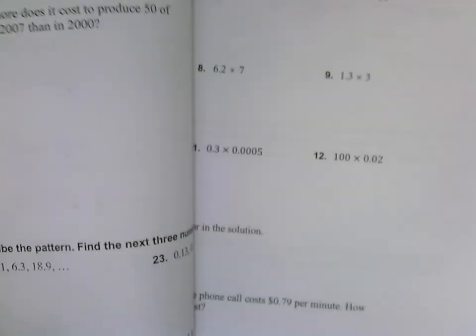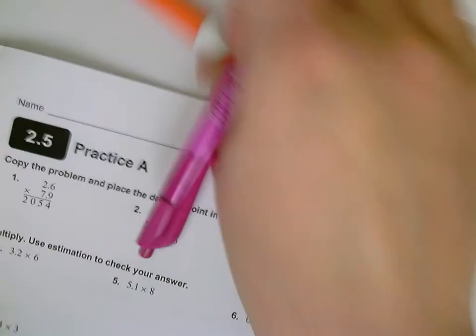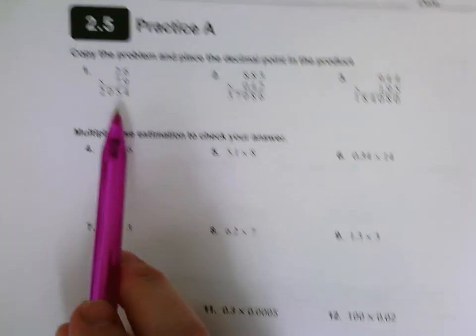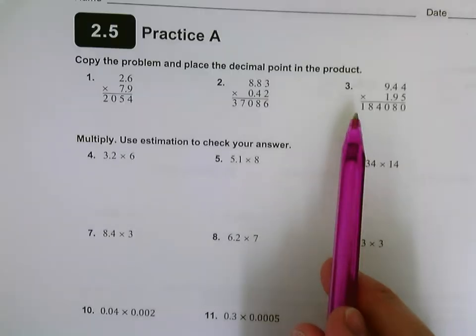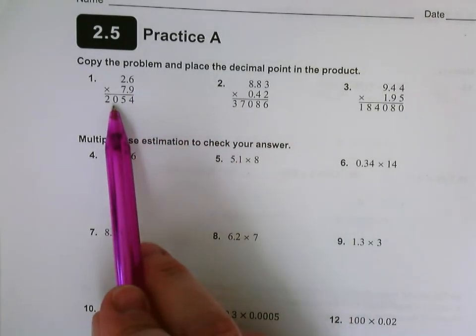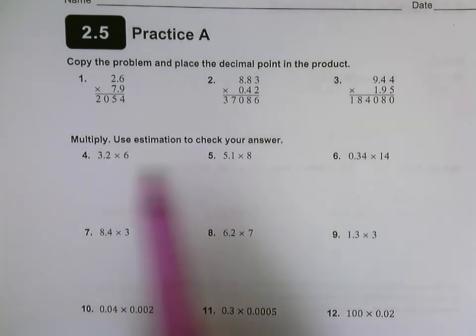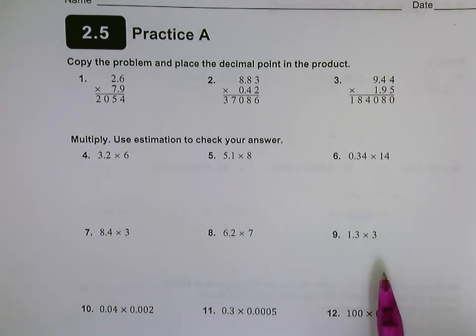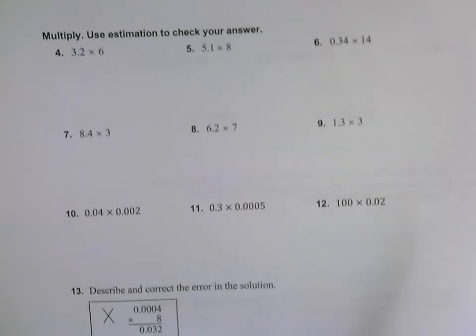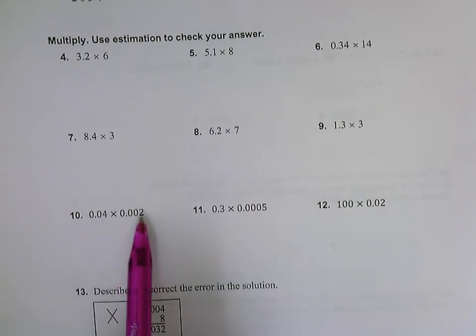As you work through practice A today, you'll see very similar problems. For 1 through 3, you're going to just count how many decimal places and put your decimal point into the answer. Okay? You're going to solve these problems on scratch paper, write your answer down. And then for these, same thing, find that basic fact, 4 times 2, and figure out how many decimal places there will be in the answer.